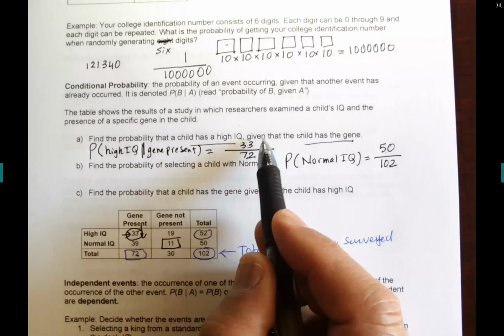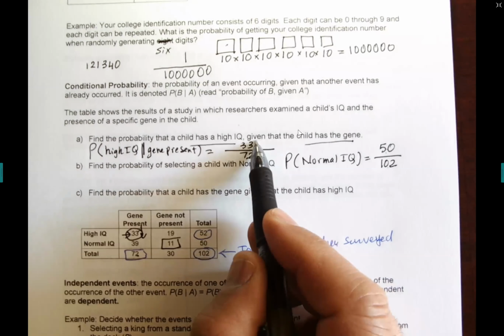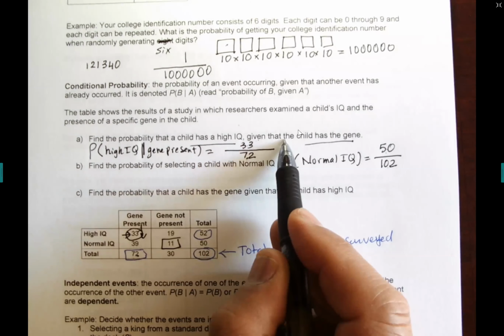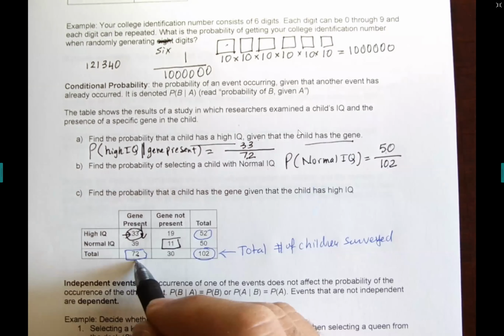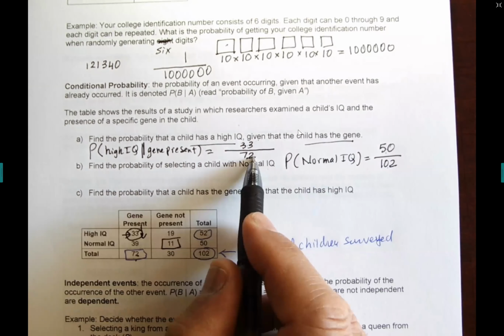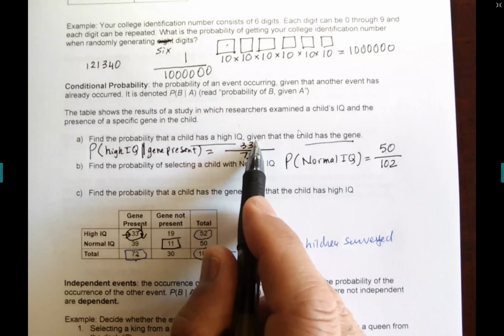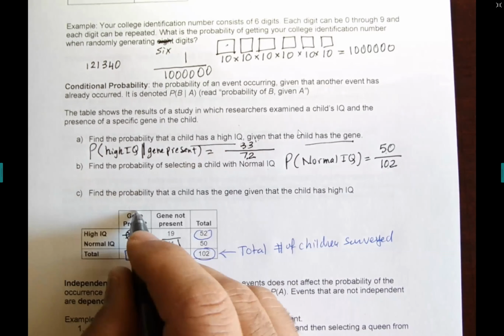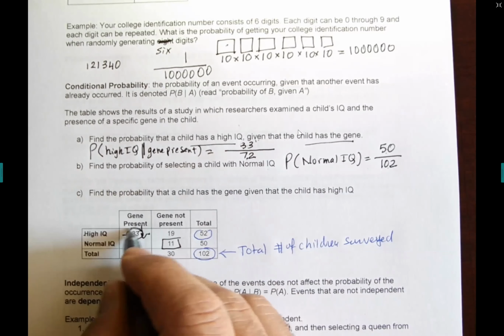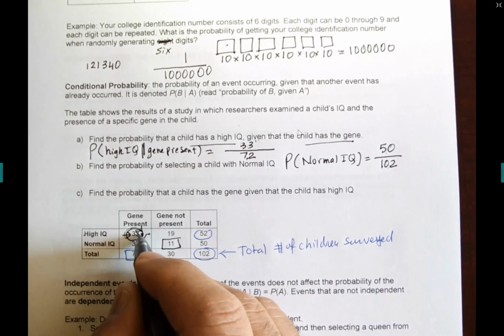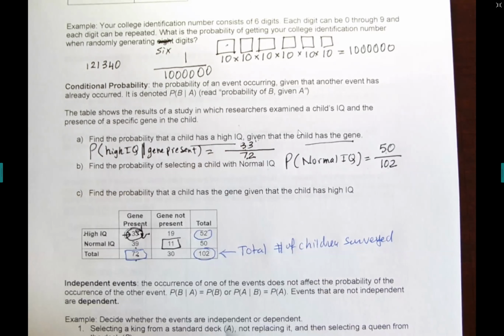I told my students whatever statement comes after "given," that will be your denominator. So what comes after "given," guys? The child has a gene. So you just go and count the total of the gene present and put it in the denominator, which is 72. For the numerator, guys, it's very easy. The vertical line gene present, the horizontal line high IQ, where the two intersect, that will be your number. So it's 33 divided by 72.